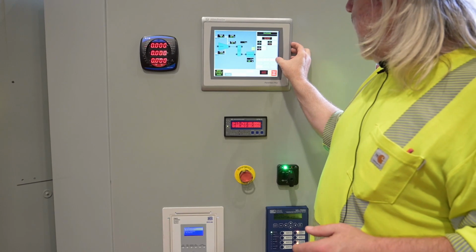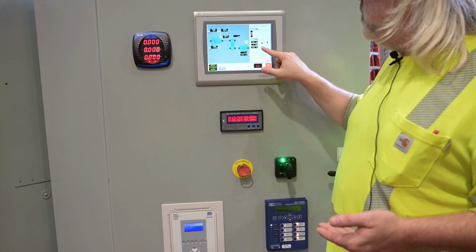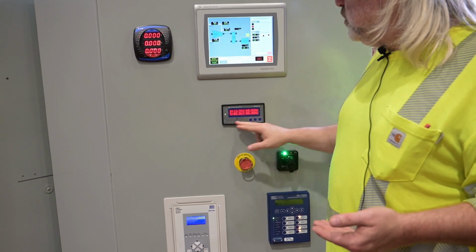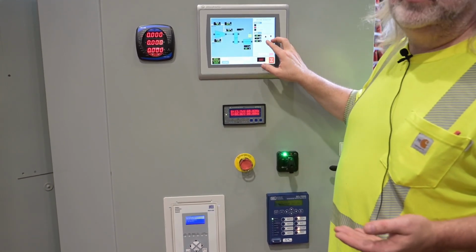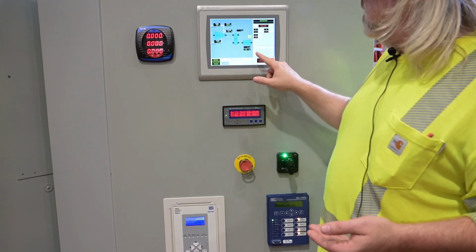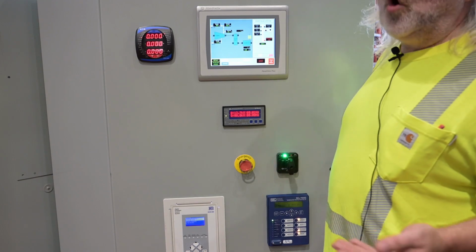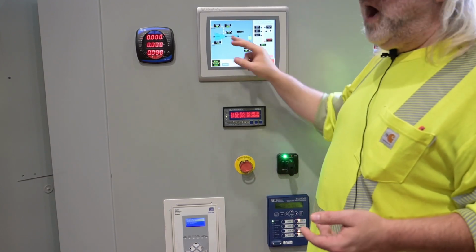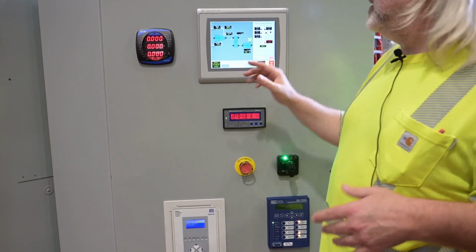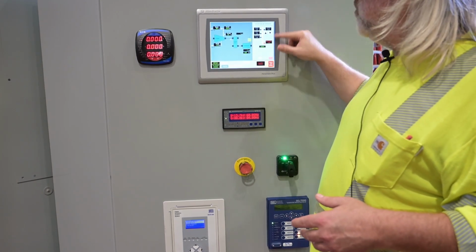Synchronizing. Next button is voltage regulator. Again, the only reason to be in the voltage regulator screen is to adjust your voltage through the use of these two buttons. Other than that, no need for the operator to use this screen. Last screen on our system page is our steam valve control. So again, we have a governor valve that's allowing steam into the system. That valve is controlled through this sequence.